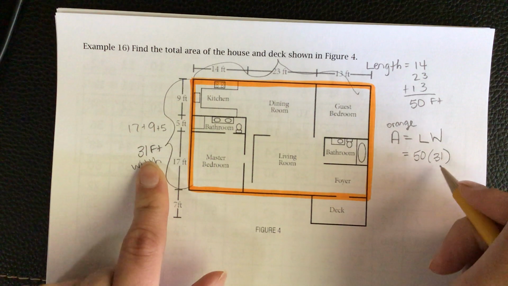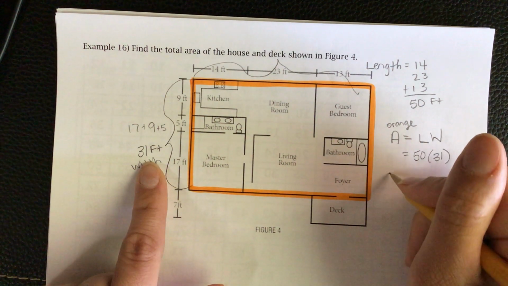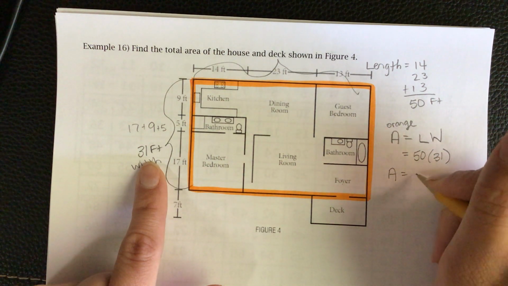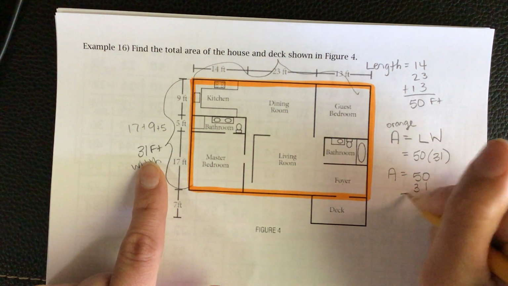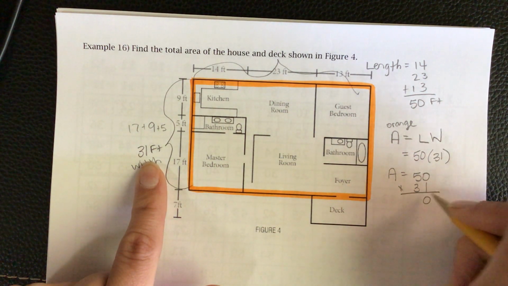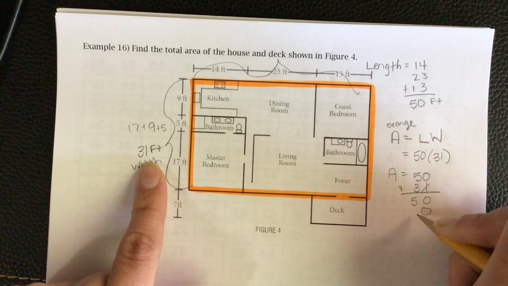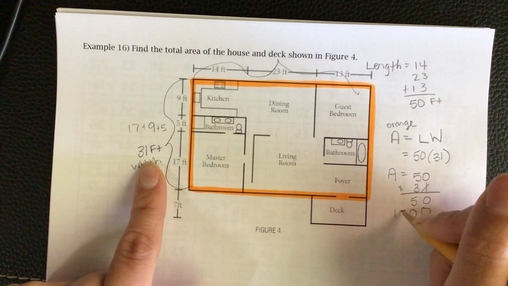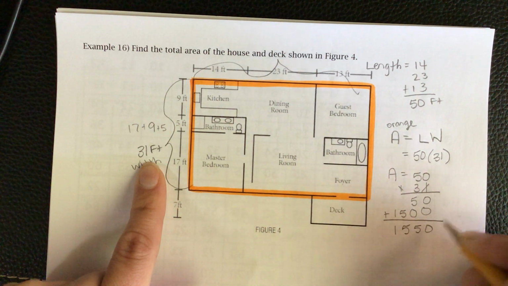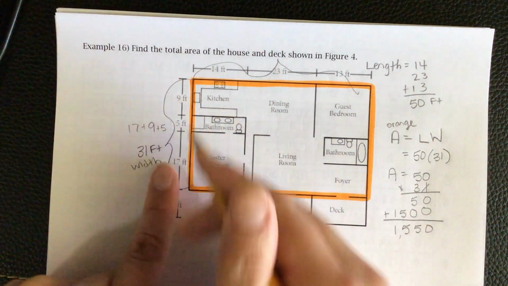In this case, it may be easier to use the distributive model to figure out what your area is, or you could use your vertical model. We're going to do 50 times 31. So 0 times 1 is 0. 5 times 1 is 5. 0 times 3 is 0. 5 times 3 is 15. We add them up, and we get 1,550. And that's for your first one. That's for your orange one.